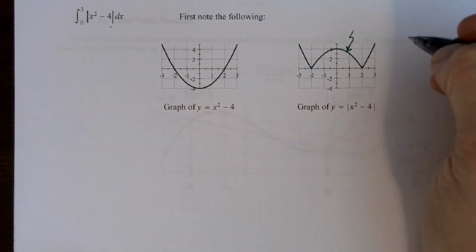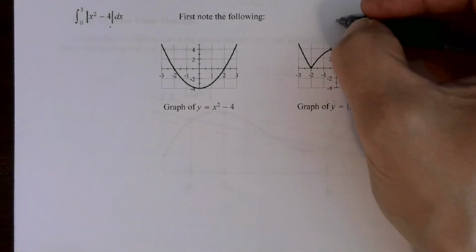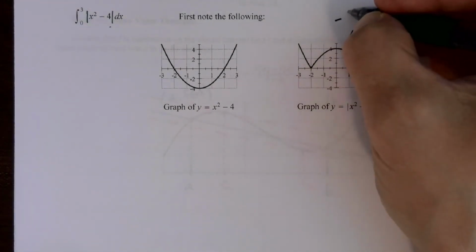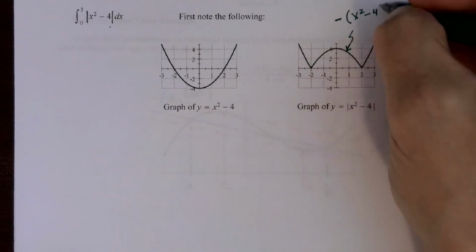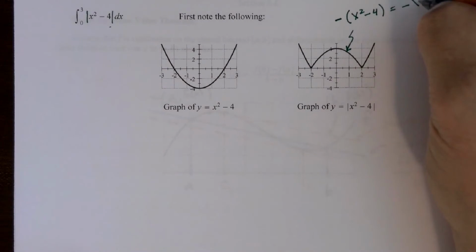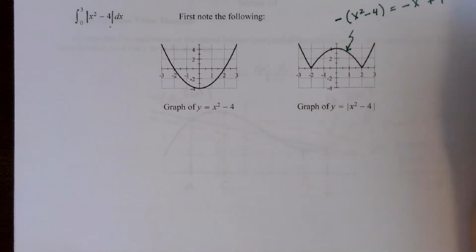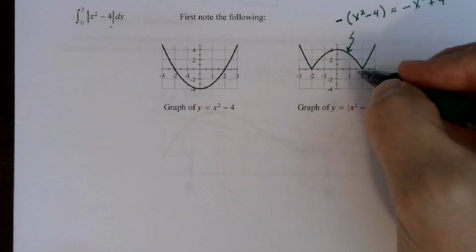How do we do reflections about the x-axis? We multiply the output by negative 1. So this is really negative times x squared minus 4, which is negative x squared plus 4. That's this portion. Okay.